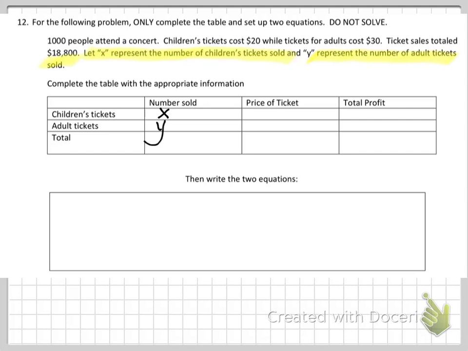Okay, and then we have a total of 1,000 people attending the concert, I guess technically. Should talk about ticket sales, because I guess you could have bought a ticket and not shown up to the concert, but we're going to assume that 1,000 is the number of tickets sold. Okay, then the price of tickets. The children's tickets are $20, and the adult tickets are $30.